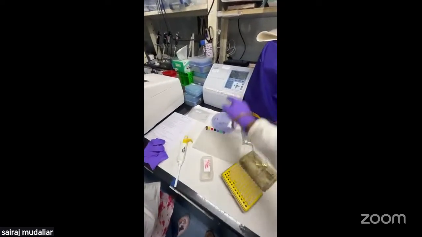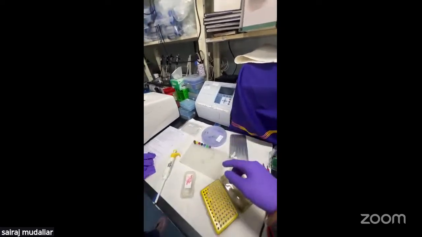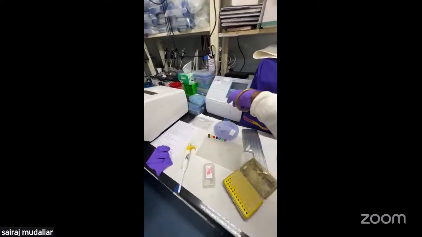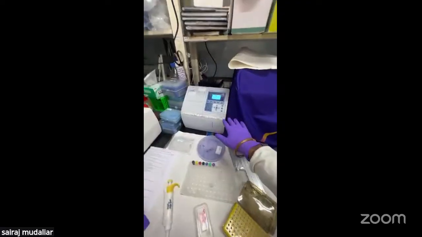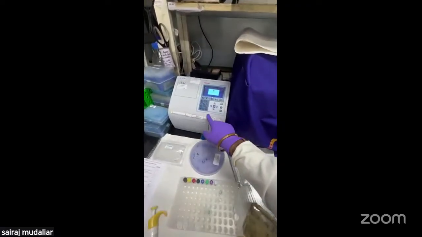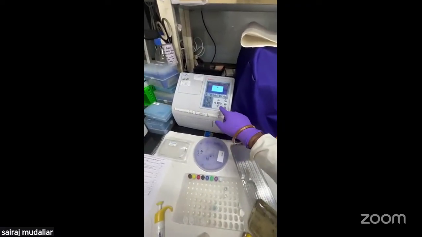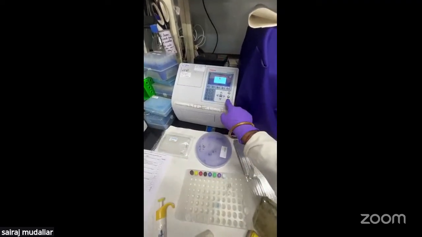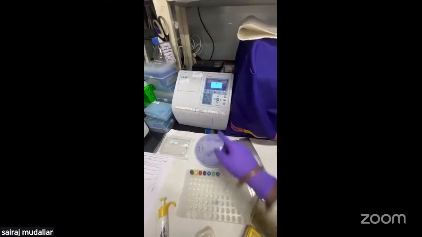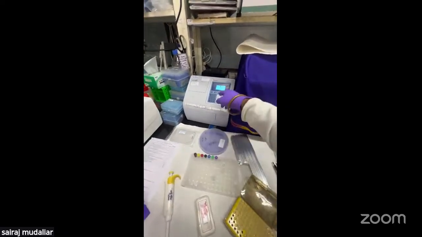we'll do the peptide quantification. So this is a plate reader, what you are seeing. Open this.